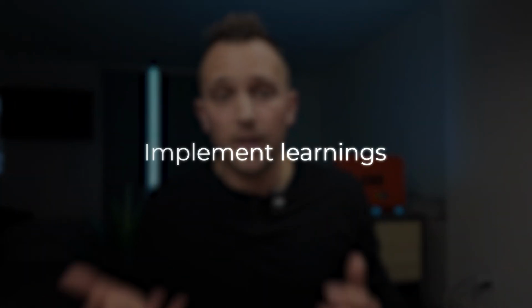And lastly, you want to implement the learnings. Apply successful elements to future campaigns. Look, if you're not going to apply the learnings, what's the point in doing it in the first place? The whole point in spending time A/B testing is that we're getting some key learnings that we can apply to campaigns in the future to get more results, make more money, and build a better business.